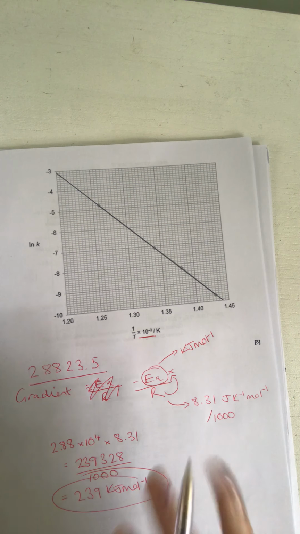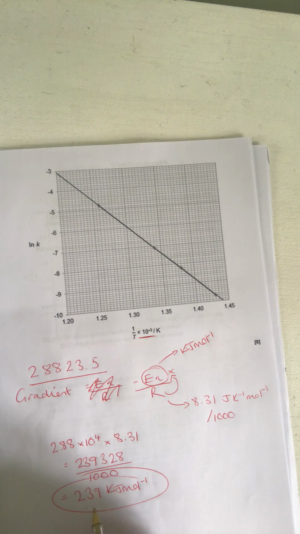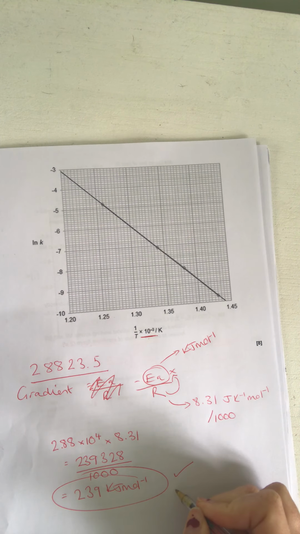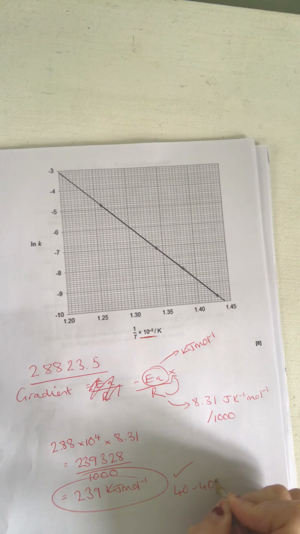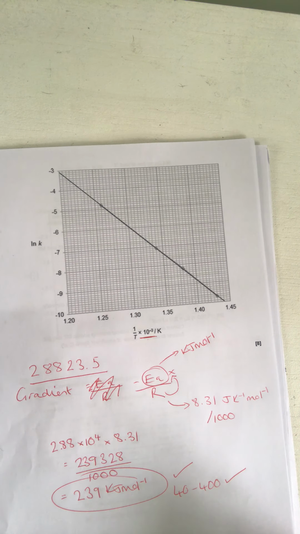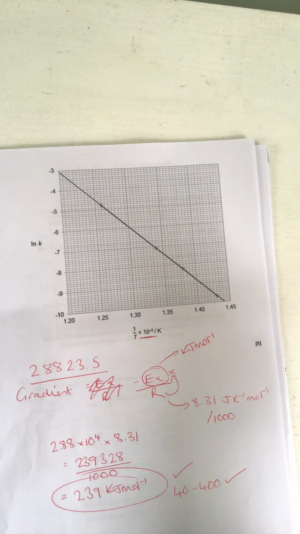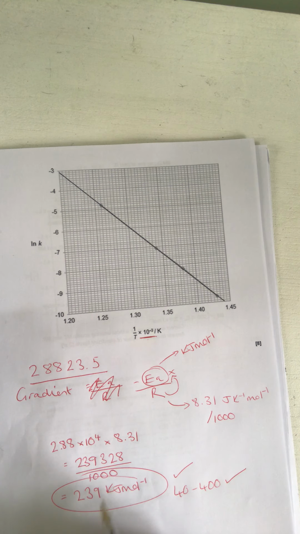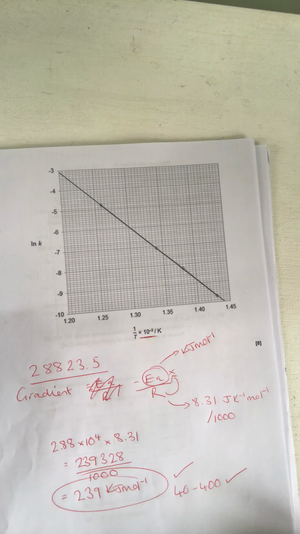Where was I? Right, let's do a quick common sense check. Is my value positive? Yes. Does my value fall within the range of 40 to 400 kilojoules per mole? Yes. So it might be wrong, but if it is, I've got no way of really knowing that, because it probably is right, because it fills both of those criteria.